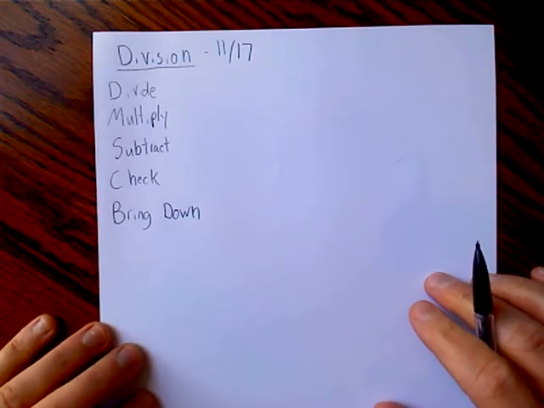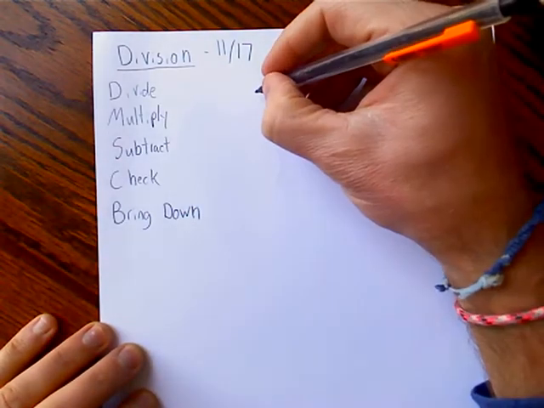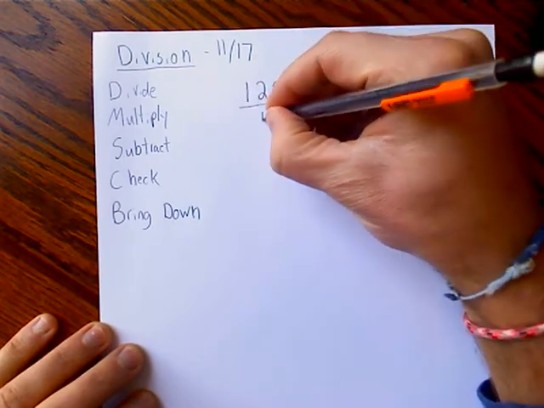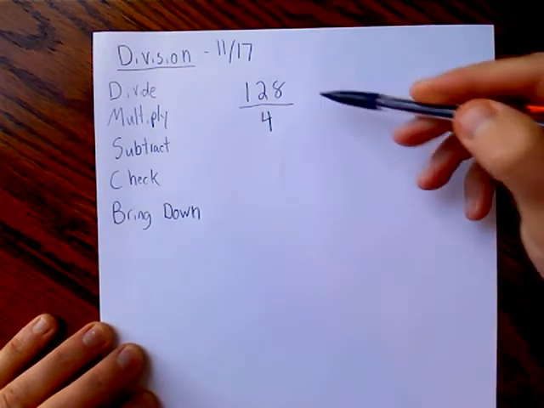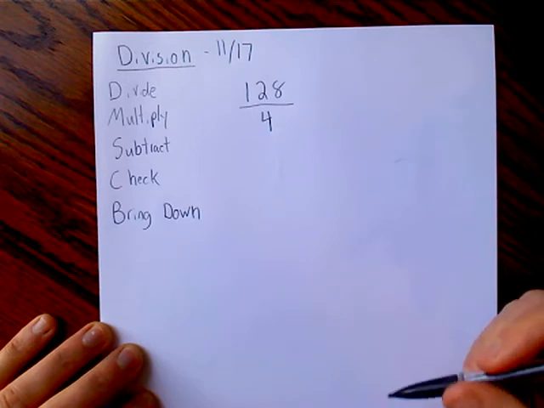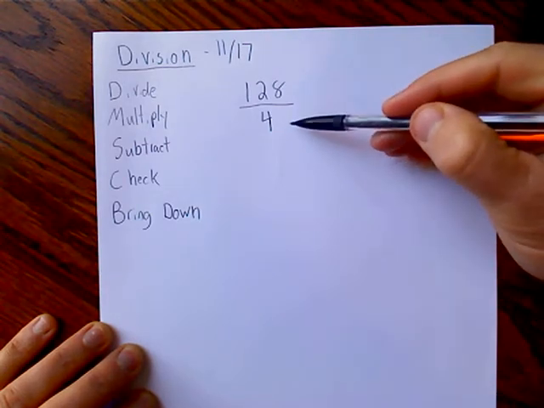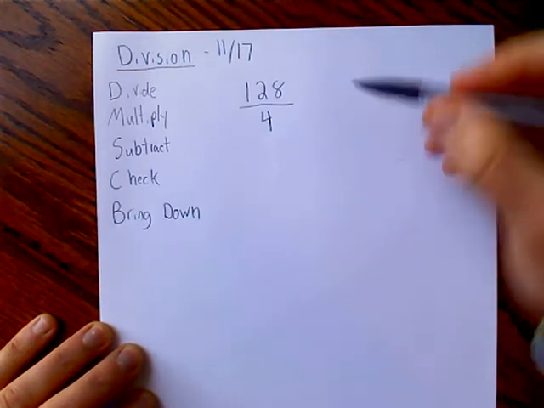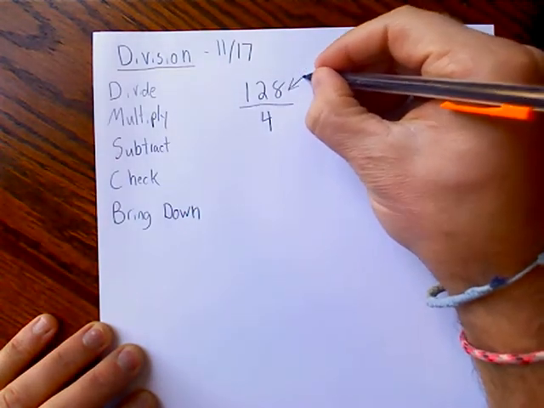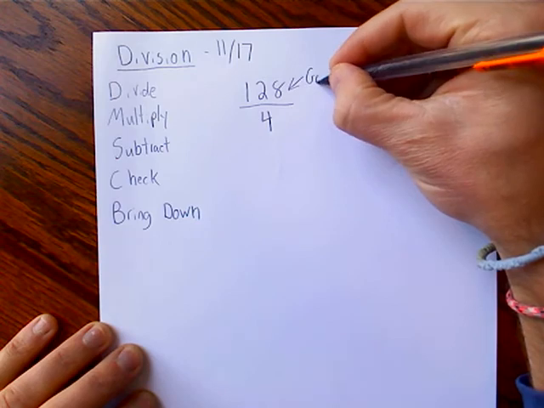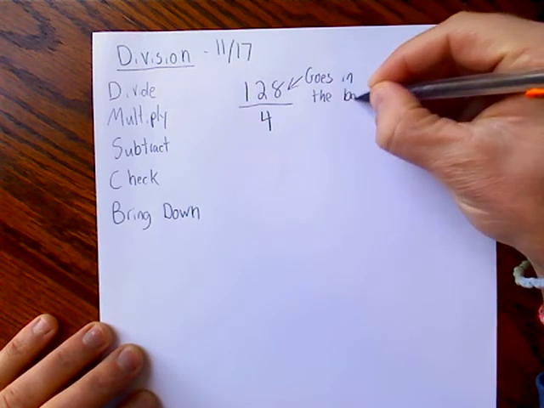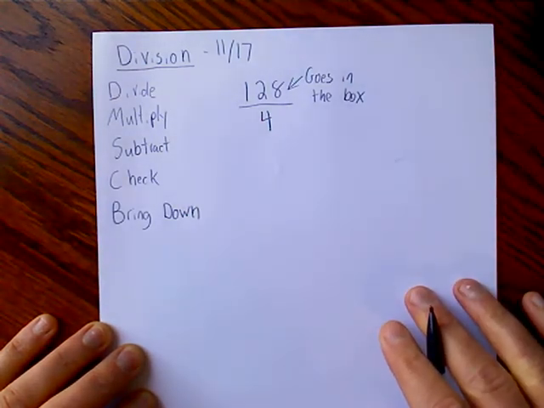Our first long division problem is going to be 128 over 4. Now, I wrote it in fraction form because I want you guys to get used to this idea of using numerators and denominators. I'm writing it like this to show that the top number goes in the box.